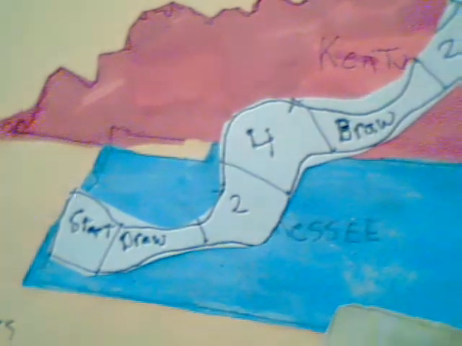Three students can play, and the students will either start out in Tennessee, Georgia, or South Carolina. Right there.